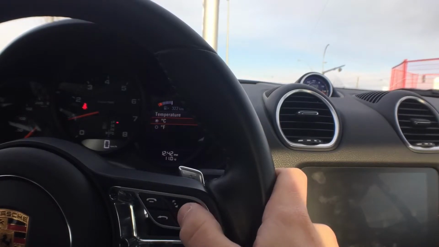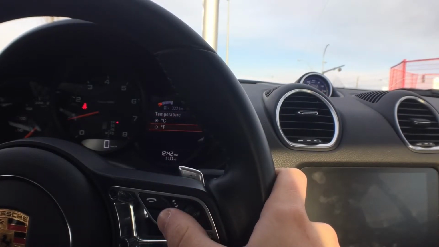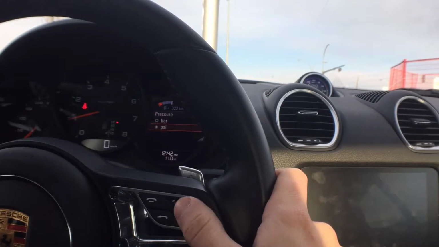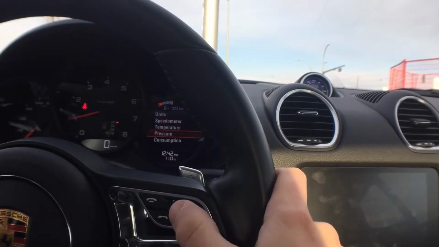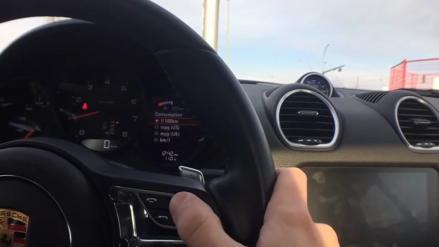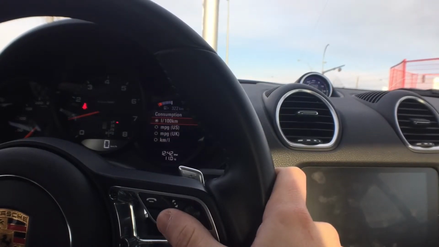Temperature, since we're in Canada, we like Celsius, but you can have Fahrenheit if you like. Pressure, I always make sure is PSI, which it is in this car. It can also be measured in bar if you'd like. As well as consumption, I like to keep at liters per 100 kilometers, but you can change that if you'd like.